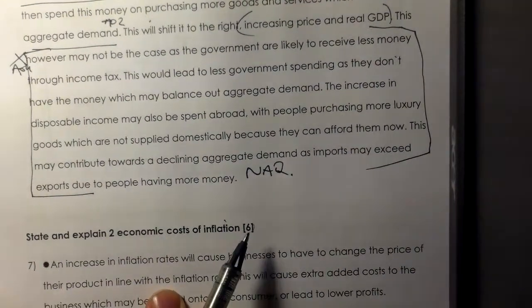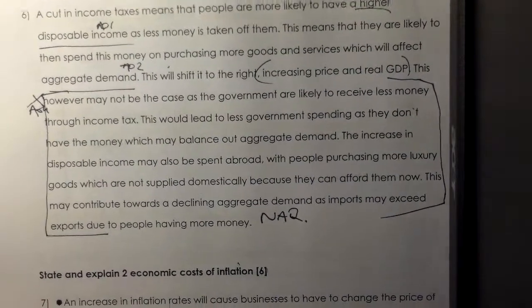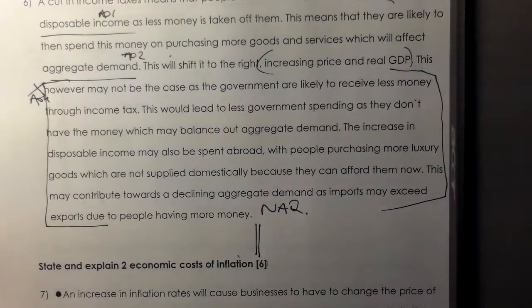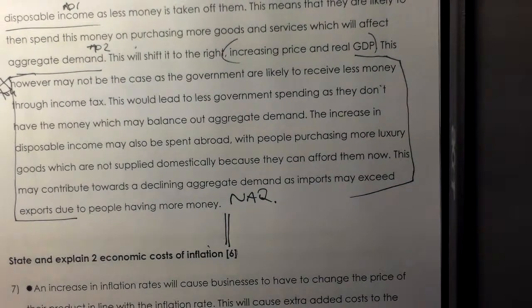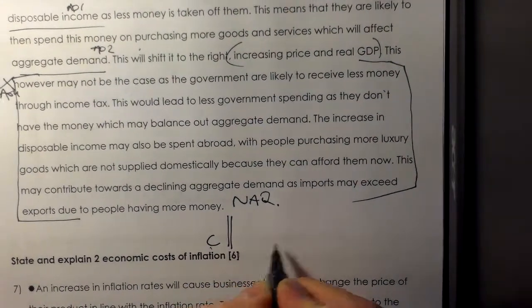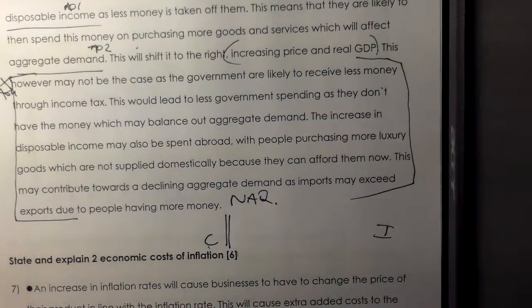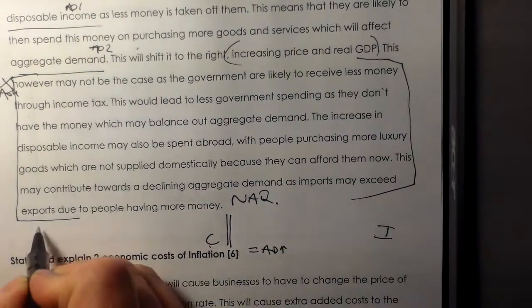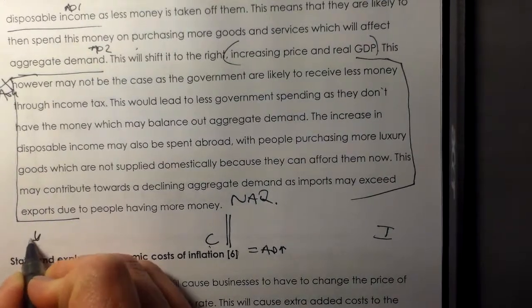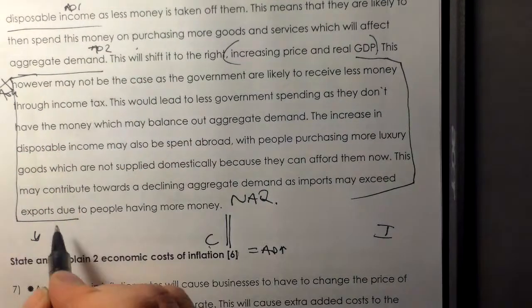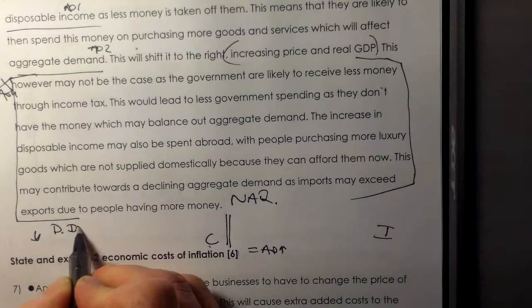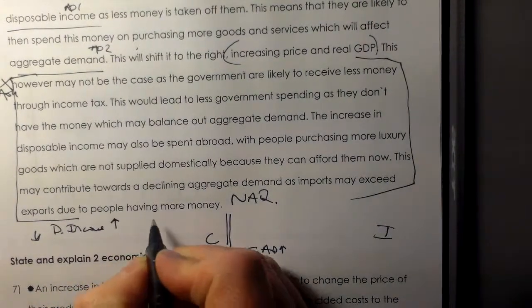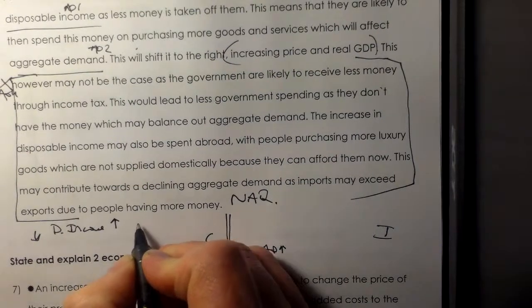What we would need to look at to get 6 marks for this is 2 different parts of aggregate demand, around the consumption part of this, as well as potentially investment. And then both of those will equal a rise in aggregate demand. So if we have lower income tax, it's right that there's more disposable income, and that there would be more spending.